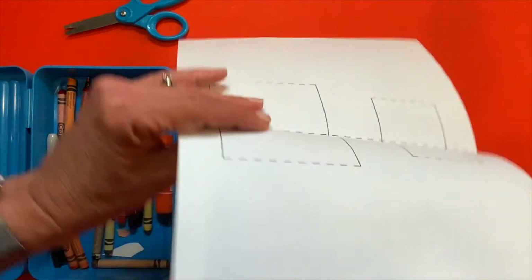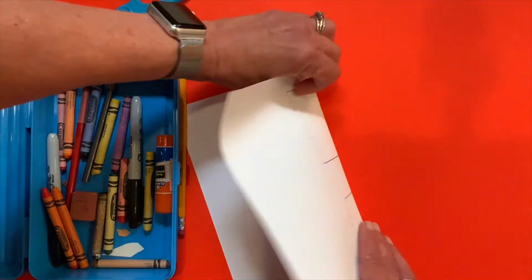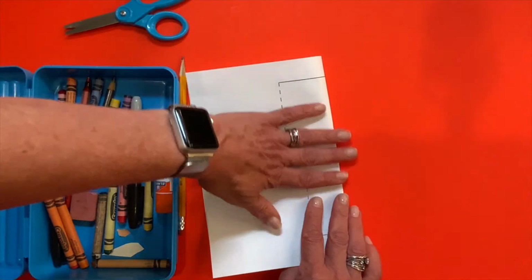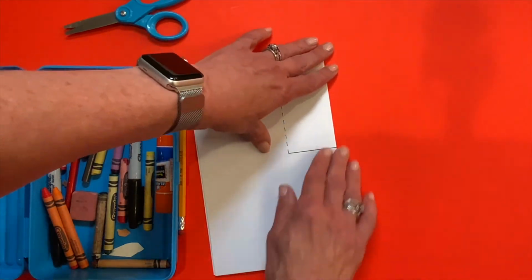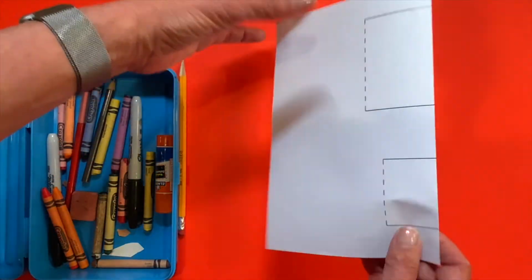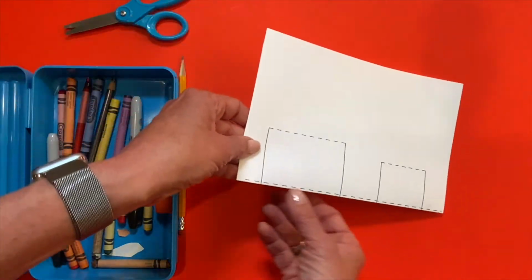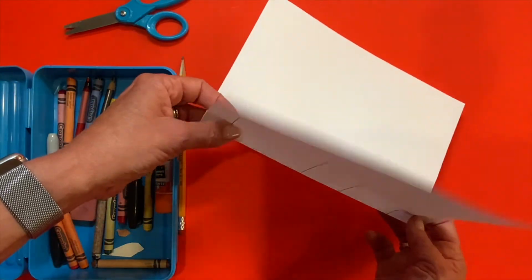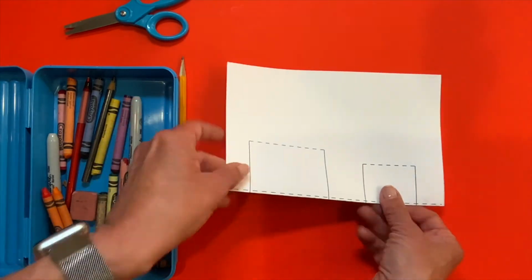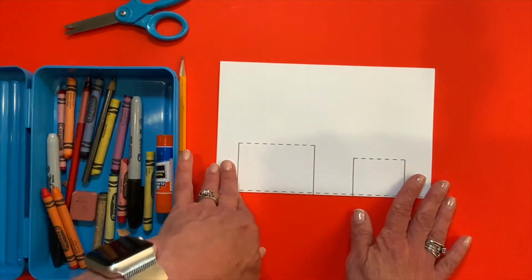Let's fold it the opposite way. So now we can see all the lines, and bend it backwards. So now it's just folded easily. You can see that it's on that. If it's a little off, that is okay. All right? So it is folded in half. Do you have your paper folded in half?